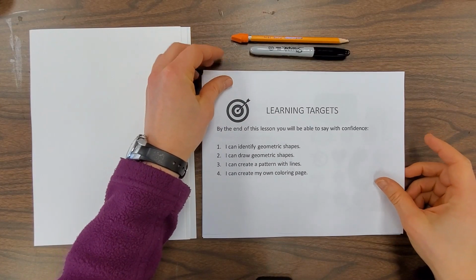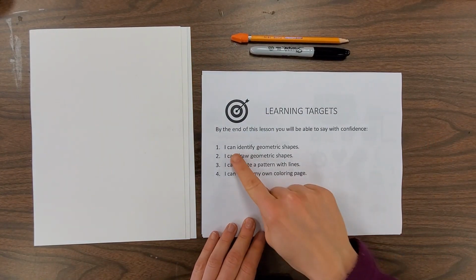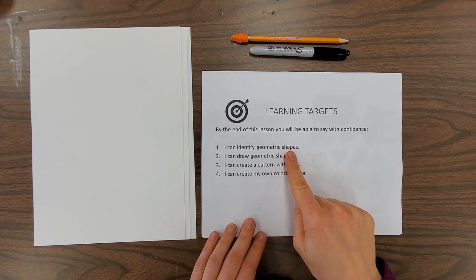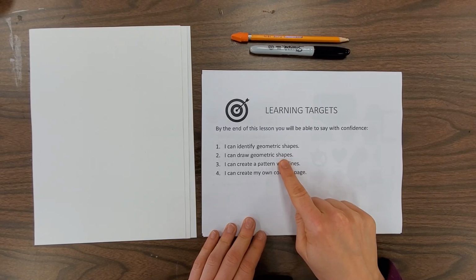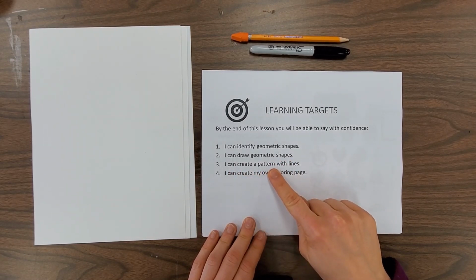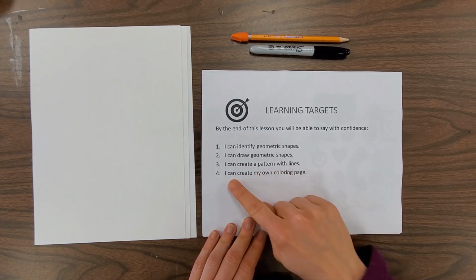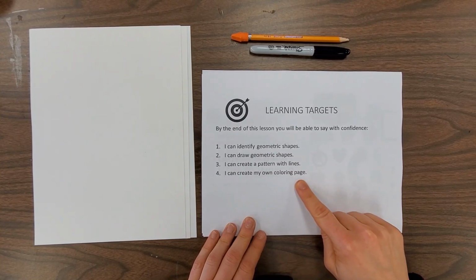The learning targets for this project are: I can identify geometric shapes. I can draw geometric shapes. I can create a pattern with lines. I can create my own coloring page.